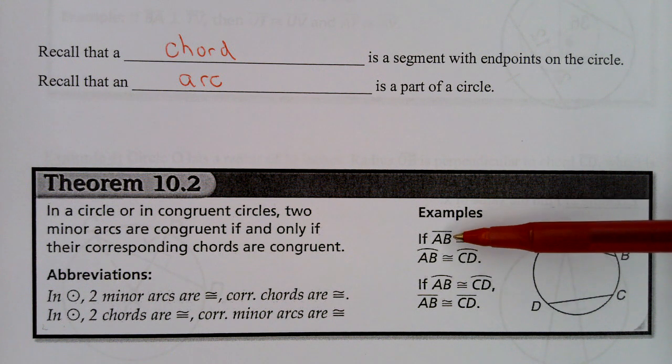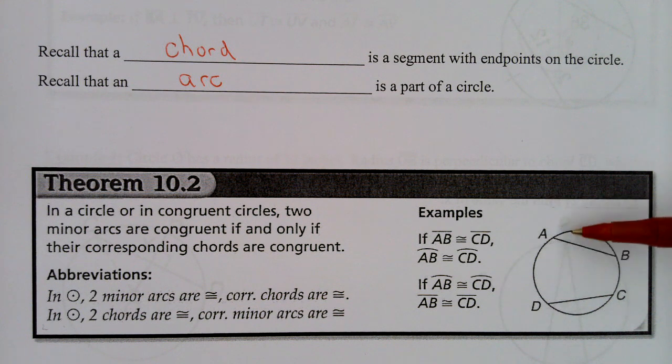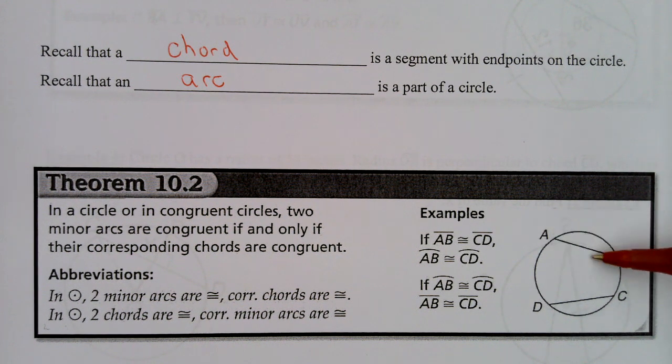If you knew that chord AB was congruent to chord CD, then you can conclude that arc AB is congruent to arc CD. And the other way is true as well.